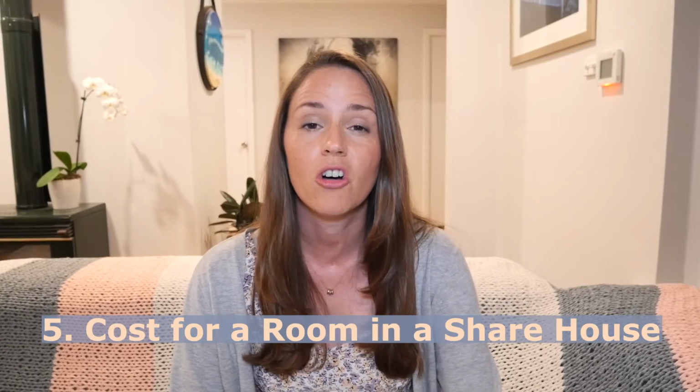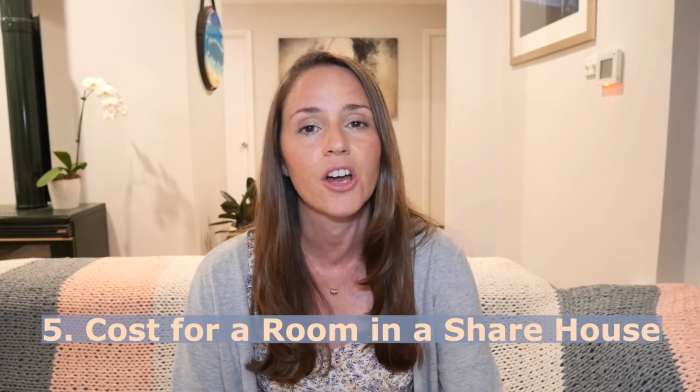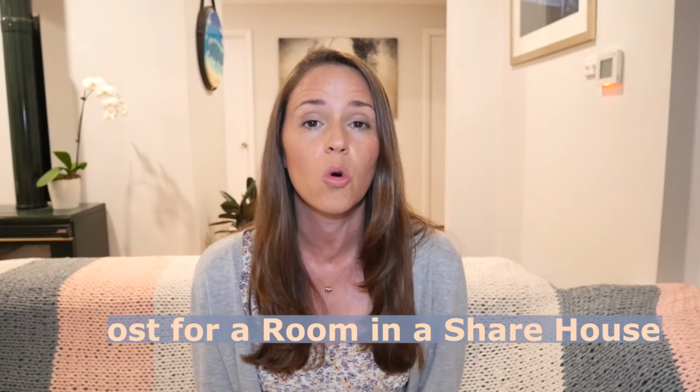Next, I'm going to go through the cost to rent a room in a share house. So if you don't want to pay too much for rent, or you just want to meet lots of people when you first move here, a share house can be a good idea. In the more expensive cities like Sydney, it's quite common to live in share houses, even for older people. I've lived in a couple of share houses and they had people right up to their 50s in them. I used flatmates.com.au to find somewhere to live for the share houses that I lived in, and there was loads and loads of choice on there.